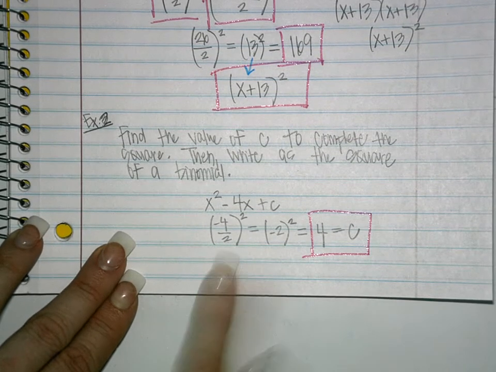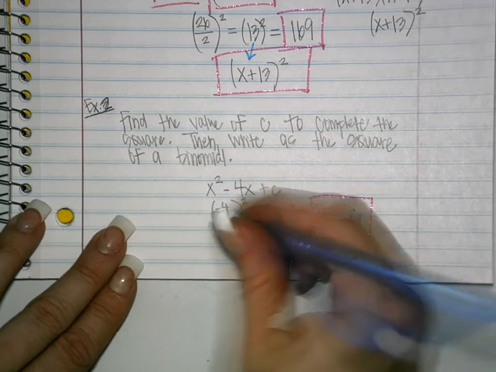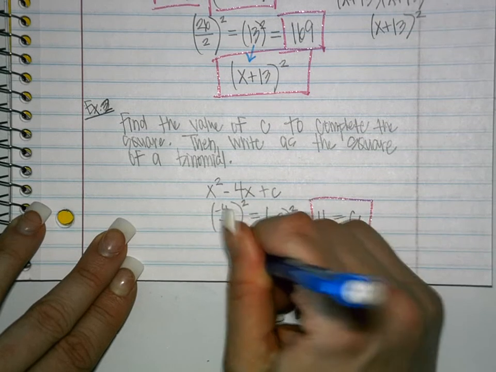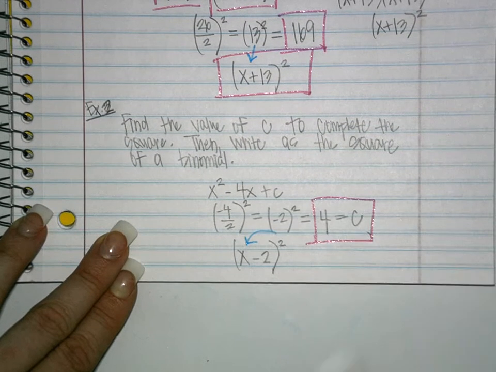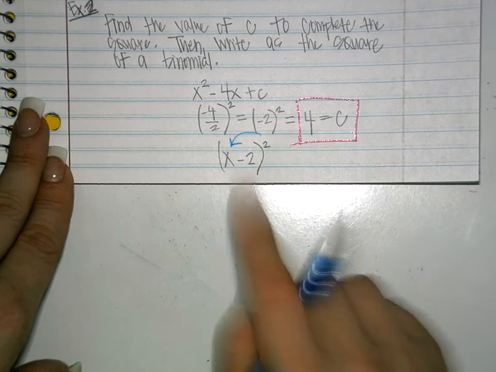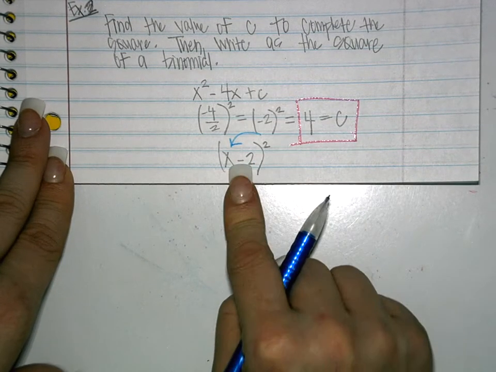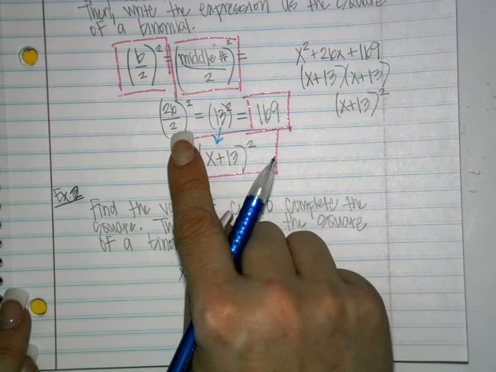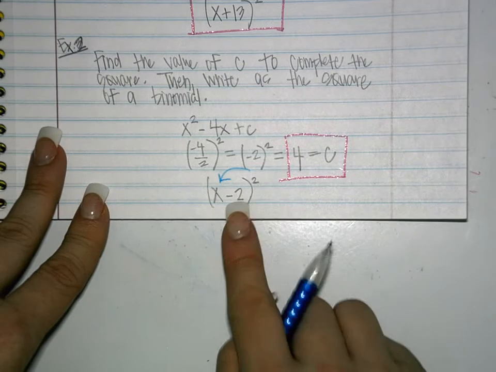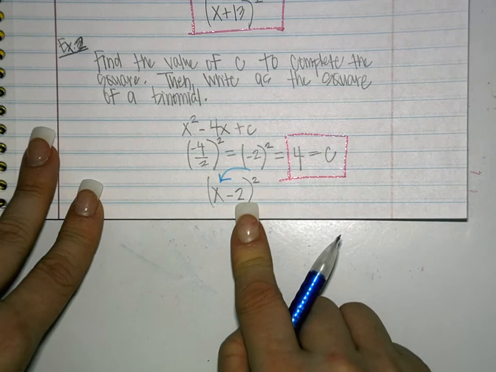Then to write this as a binomial squared, it always starts with an x. This number is all you have to plug in to the parentheses. x minus 2 quantity squared. So all you do, if you're showing your work, is take that number and plug it in. You will know if it's supposed to be plus or minus. This one, 26 divided by 2, was a positive 13, so you put in a plus 13. Here, negative 4 divided by 2 was negative 2, so we put in x minus 2.